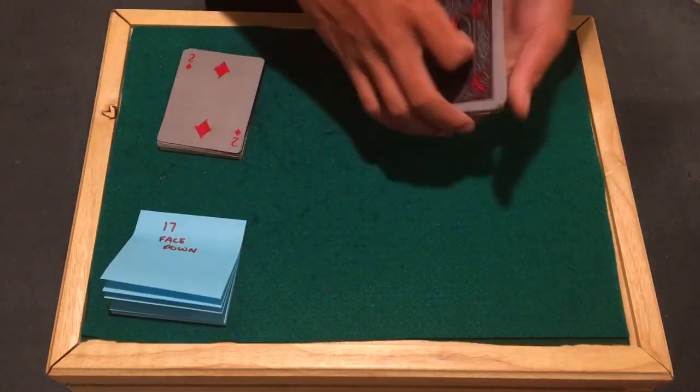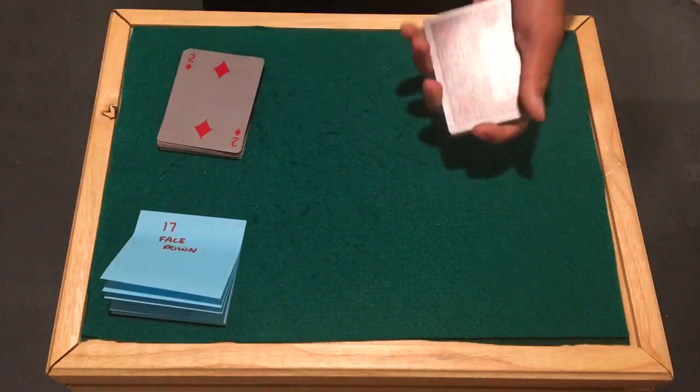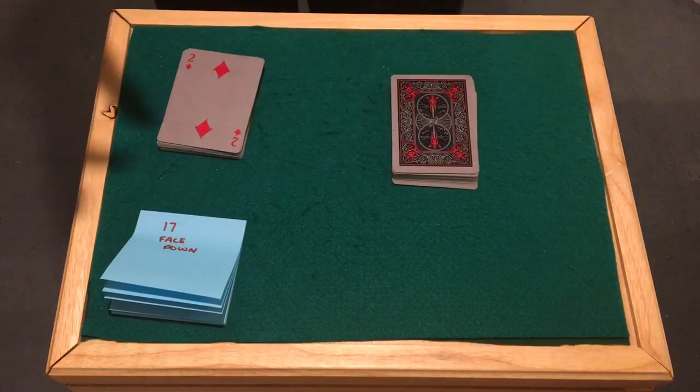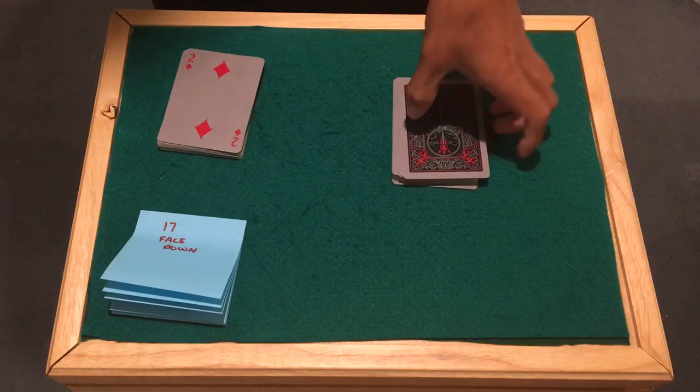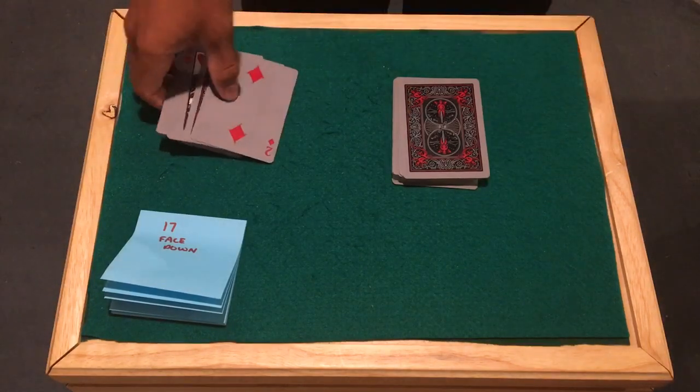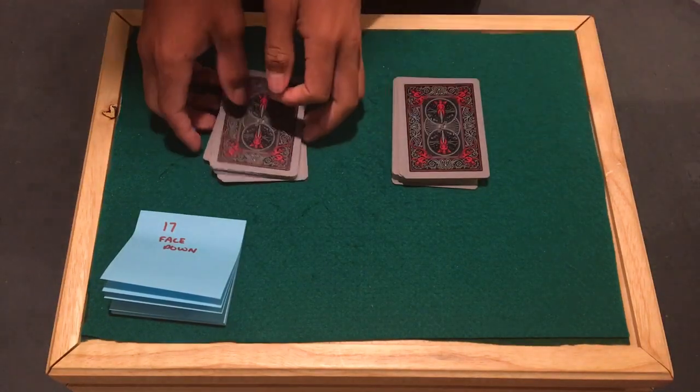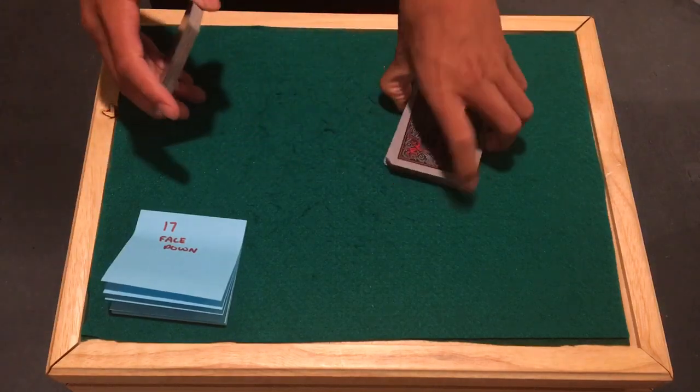Now, what you're going to do here is take either packet and flip it face up. It doesn't matter which one you do at this point. Just flip either packet face up or face down, doesn't matter. So let's say we did this one right here. From there, you would shuffle these two together.